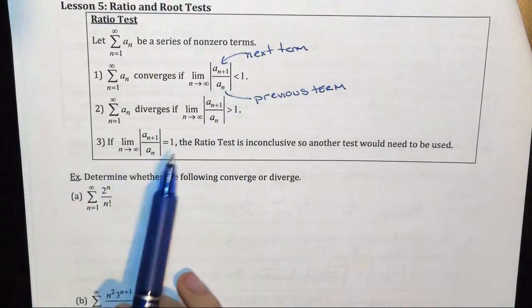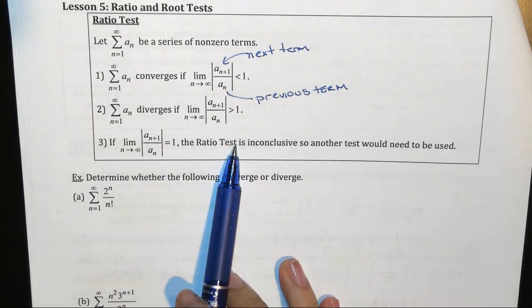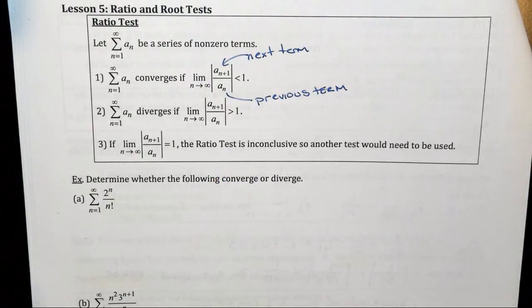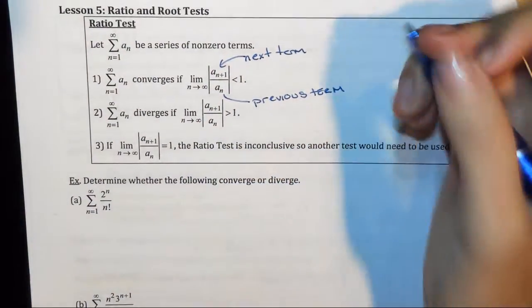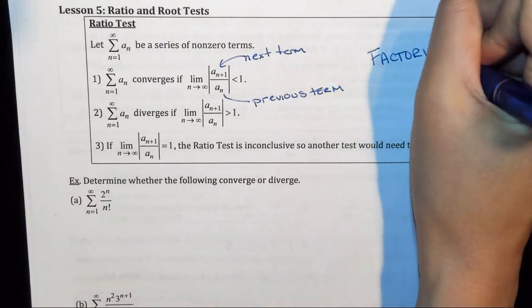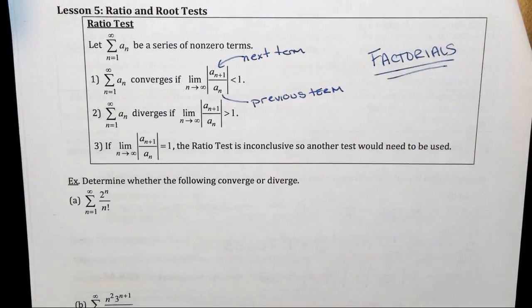If your limit equals 1, the ratio test doesn't work, so you need to choose another test to do. Okay, you use the ratio test often when you see factorials. So if you see factorials, you should probably use the ratio test.